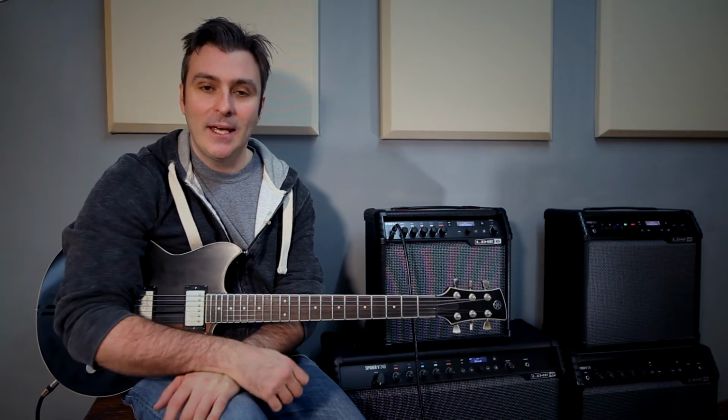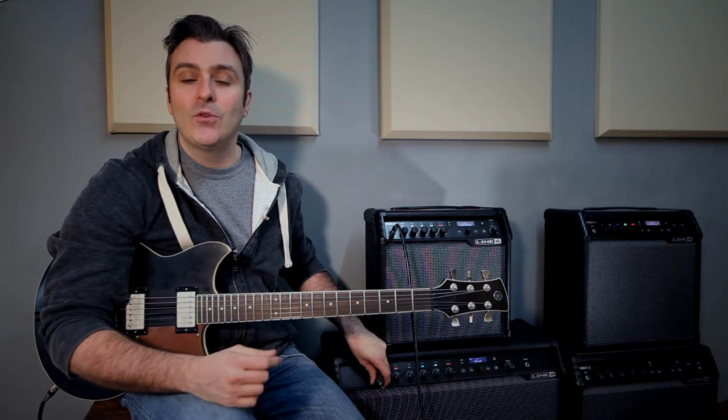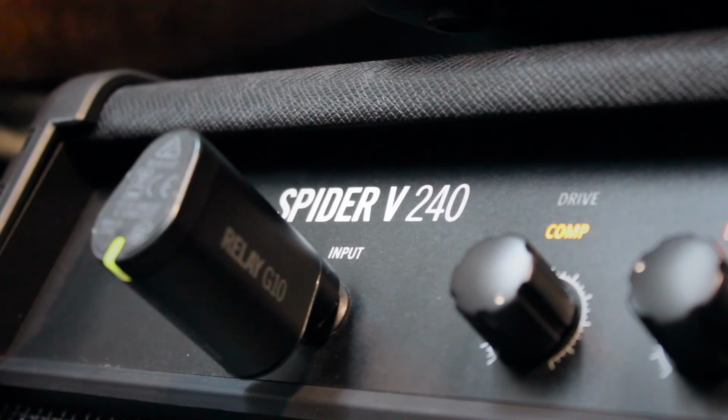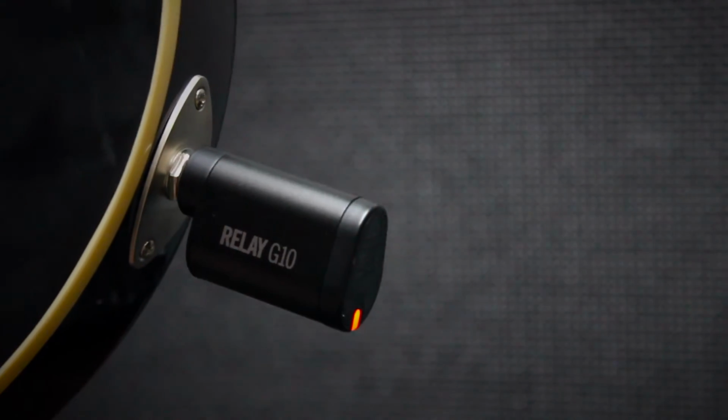If you've ever liked the idea of a wireless system, but it always seems too complicated, as an owner of a Spider 5 120 or 240, it couldn't be any easier for you. You just plug in an optional G10T transmitter, Spider 5 will charge it and then automatically connect to it when you plug it into your guitar. So there's never been a better time to go wireless.